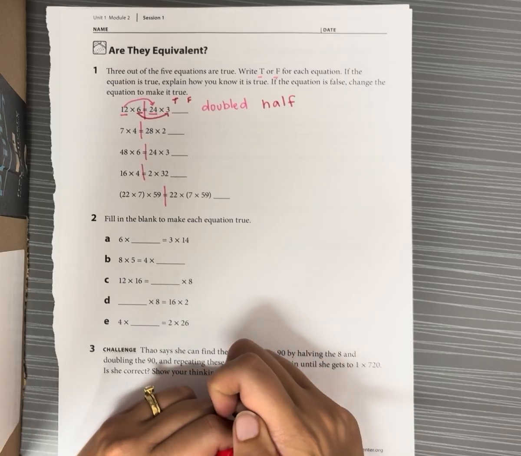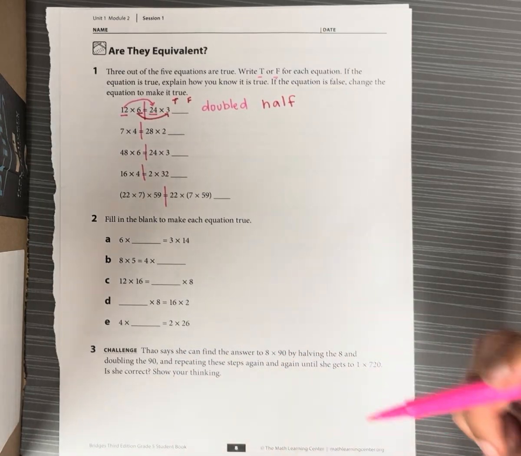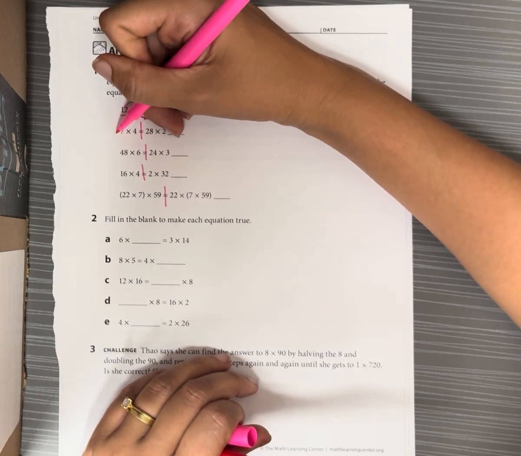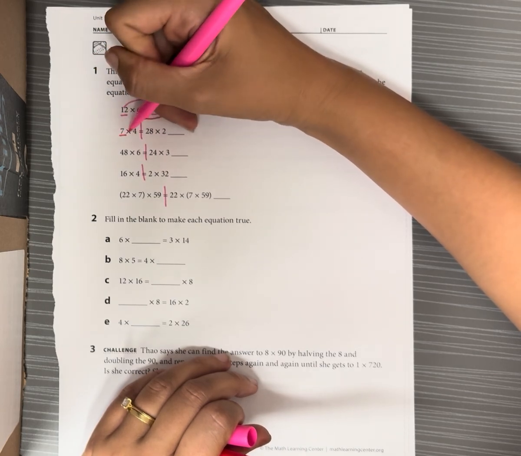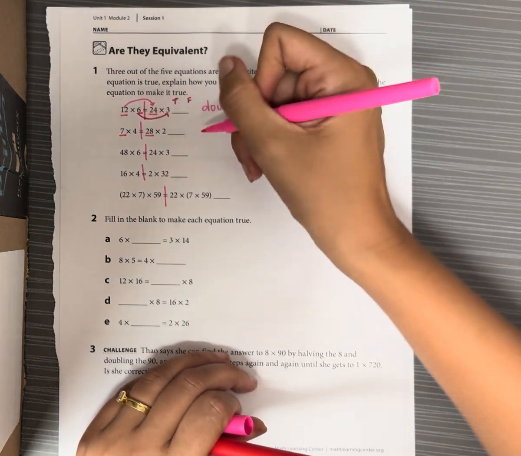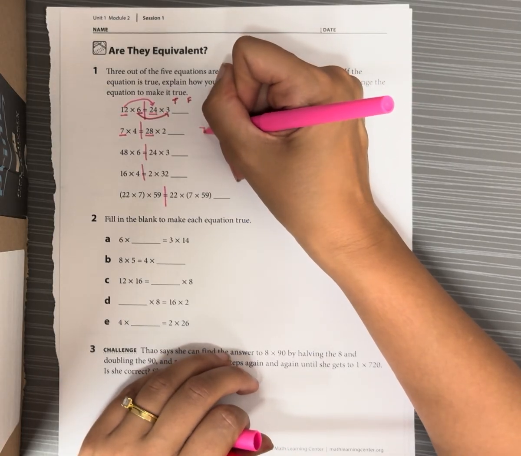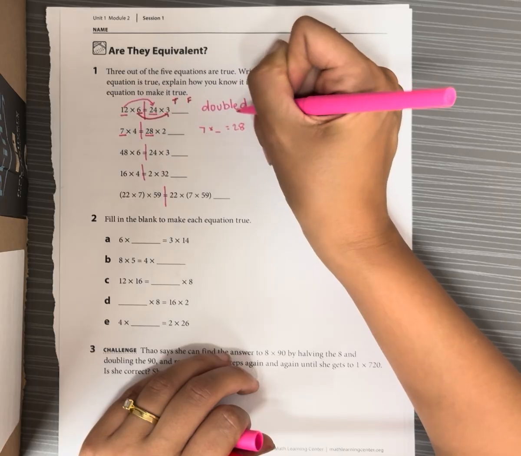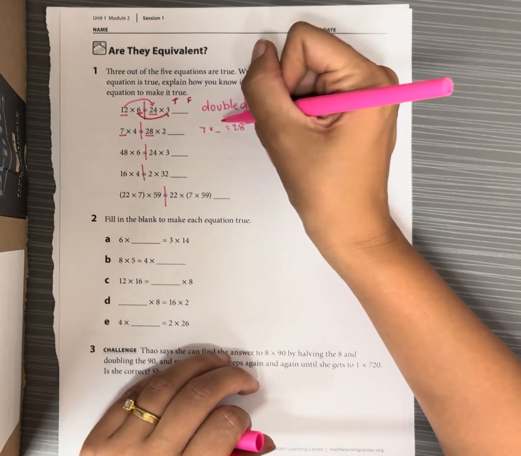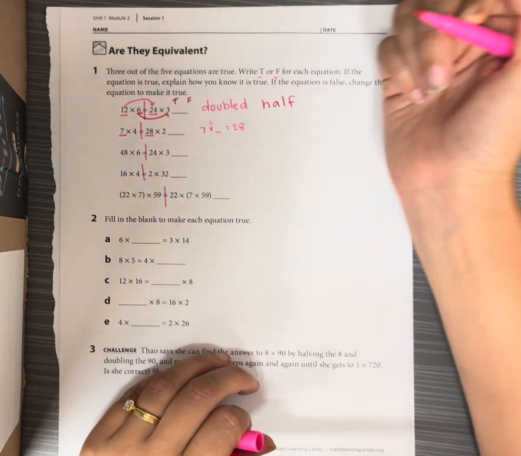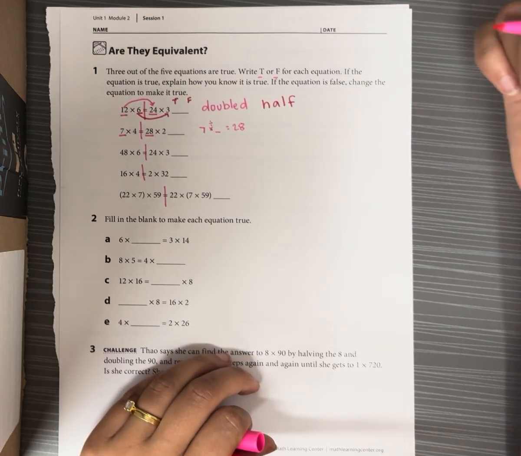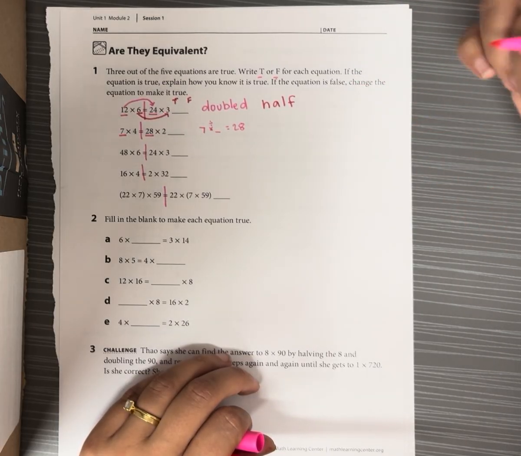Okay, let's take a look at one more. First, I'm going to compare my factors. I start with 7, and what did I change it to? 28. How did I get from 7 to 28? 7 times something was 28. Was that a double? Or did I divide to half? I definitely multiplied, and I definitely did over double, because I know double 7 is 14.